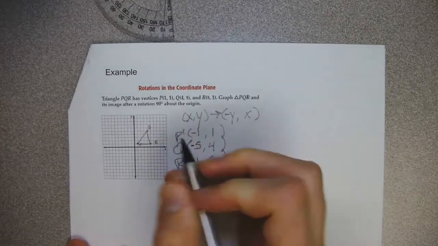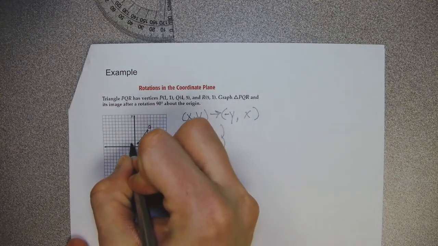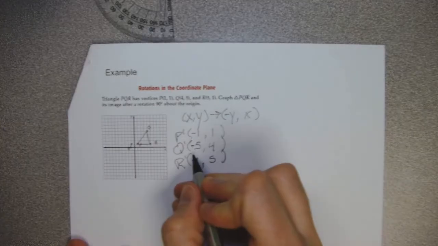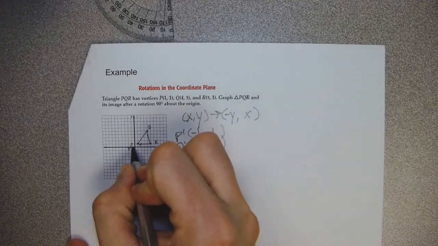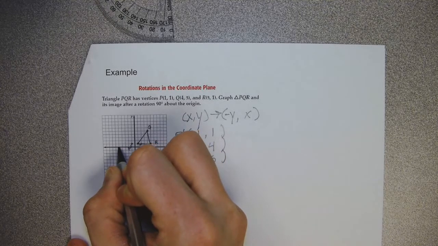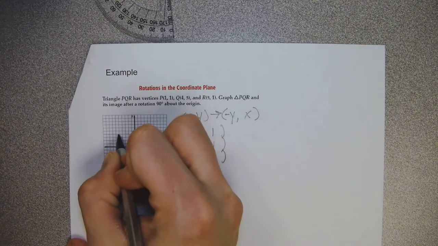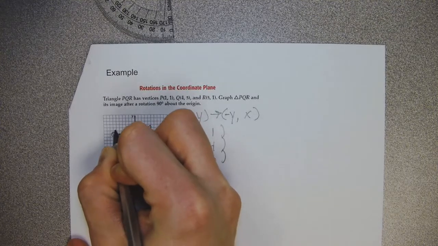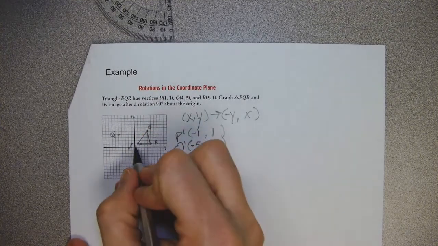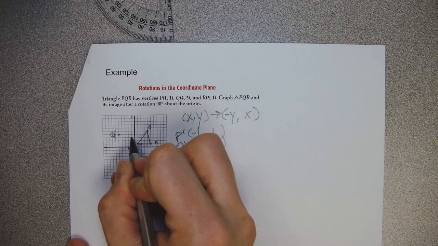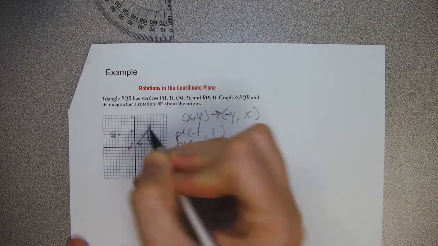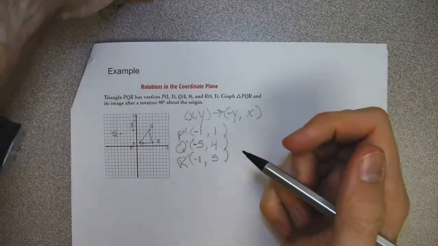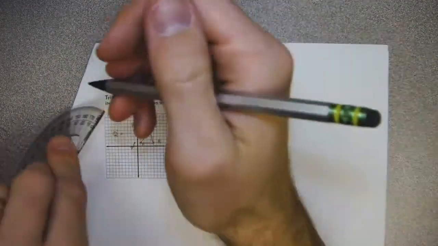So P is at (-1, 1), so -1, 1. So there is P prime. That looks good. Q is at -5. So let's see here, 1, 2, 3, 4, 5, and then up 1, 2, 3, 4. So there is Q prime. And then R is at -1, and then 1, 2, 3, 4, 5, and there is R prime. Cool. Now all we've got to do is play connect the dots, and we are home free.